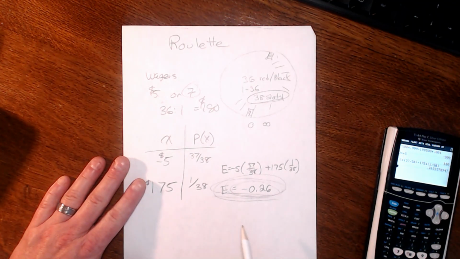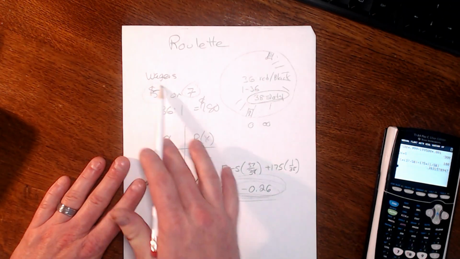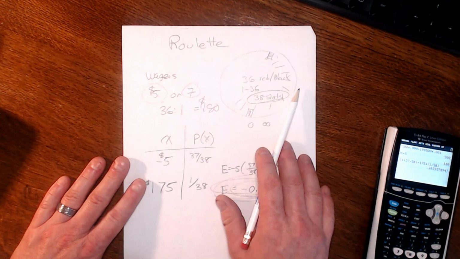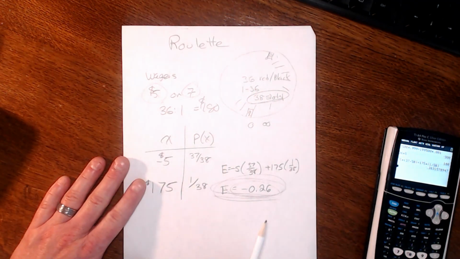Incidentally, regardless of how you make your wager, for every $5, whether you're betting on red or black, even or odd, the low third, the middle third, or the upper third, there are many different bets that you can make in roulette. The expected value for all of these is negative 26 cents.